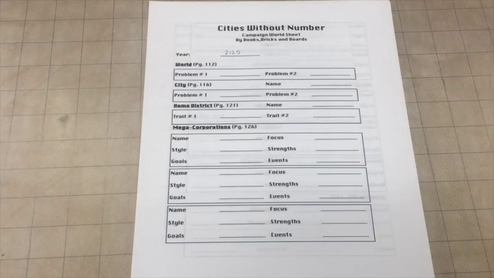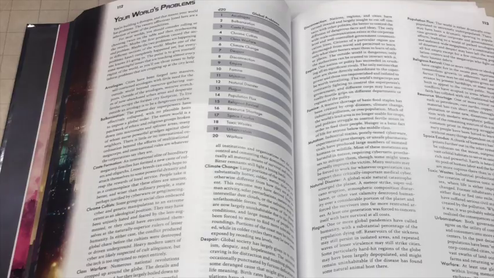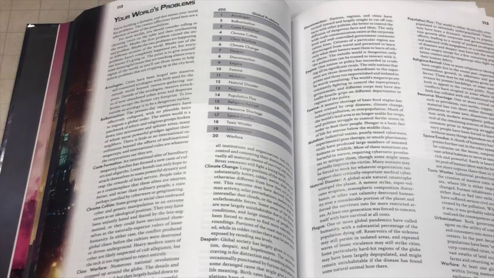So, first things first, I'm going to turn to page 112 and roll up some problems for my world. All right, so here is the table that I am working with, and keep in mind, this table is in the free version of Cities Without Number as well, which you can get off DriveThruRPG. Though I do encourage you to pick up the full version to support Kevin, and also just because it's a great product. But we're going to roll twice on this table and see what we get.